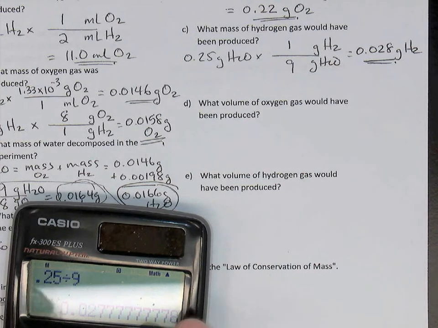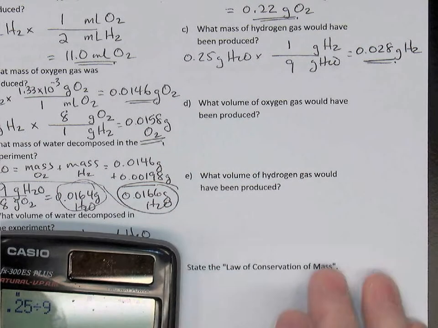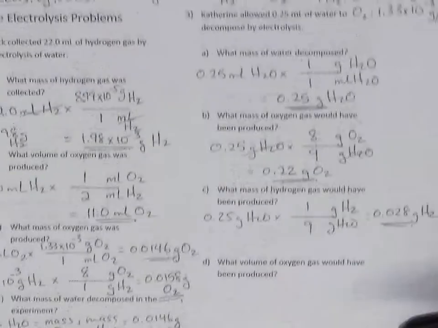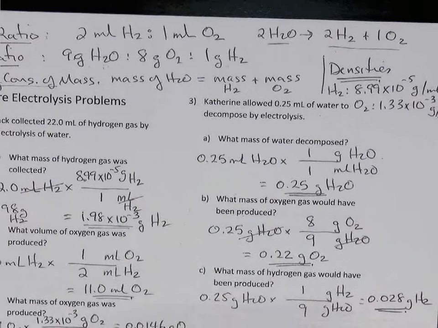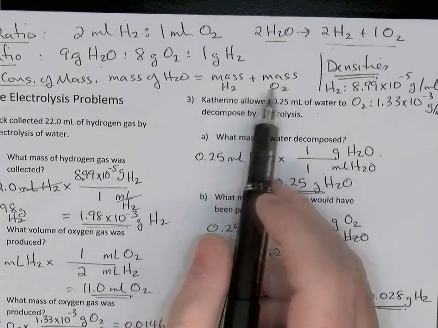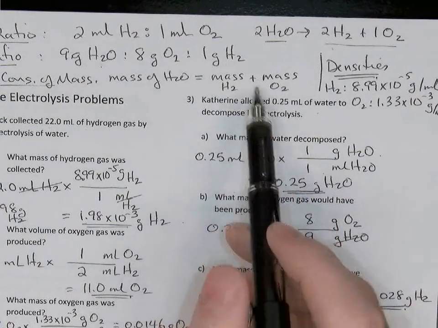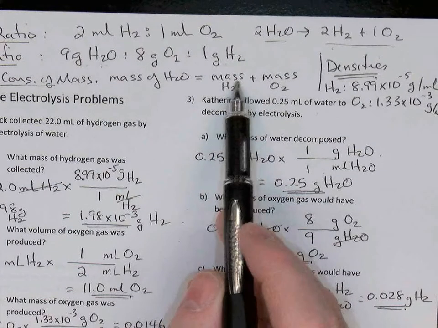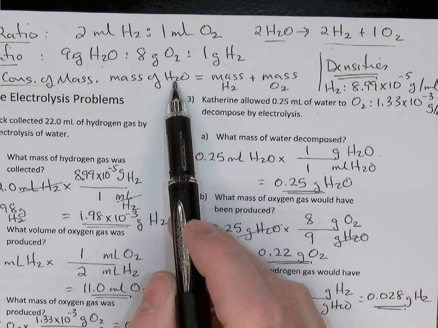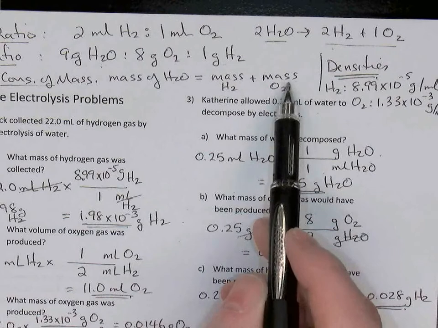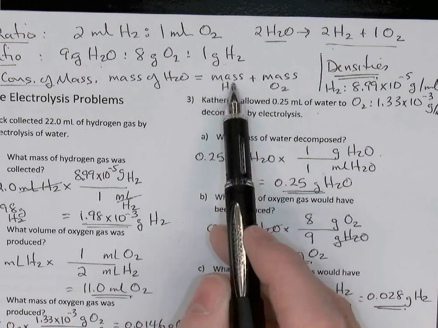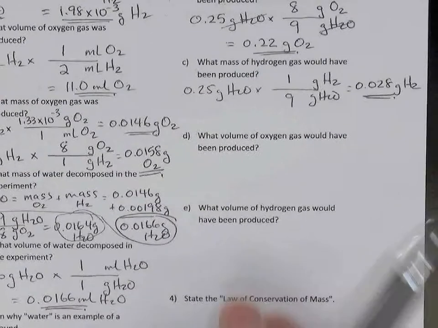Now, the other way to do it would have been to use the law of conservation of mass. The mass of the water decomposed was equal to the mass of each gas added together. So if I want to know the mass of hydrogen, I could take the mass of water and subtract the mass of oxygen. That would give me the mass of hydrogen that was produced.